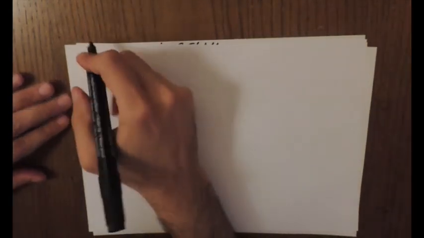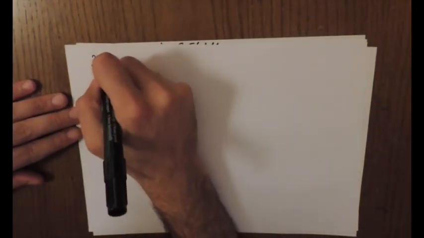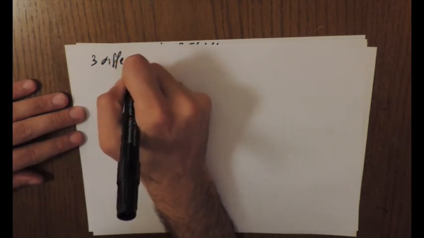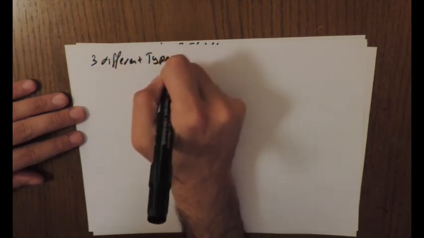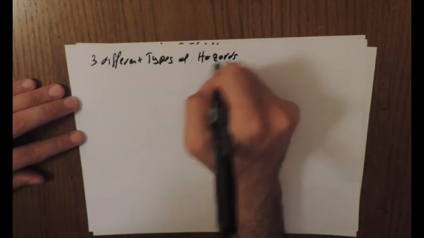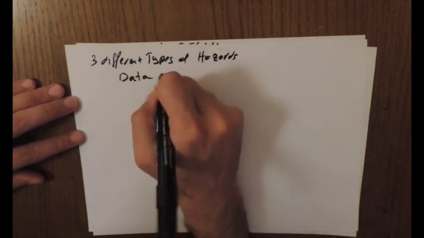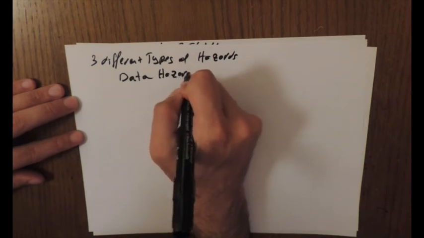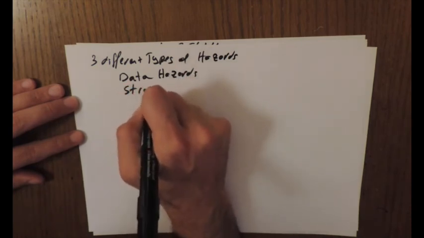Back to the initial types of hazards. So we said we have 3 different types of hazards. We have data hazards, which we've seen before.